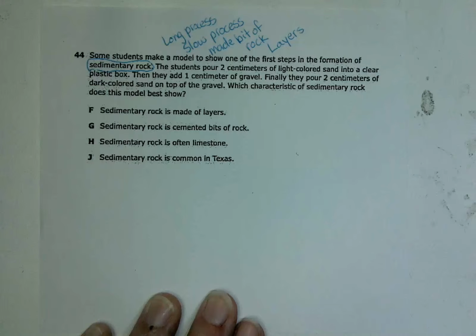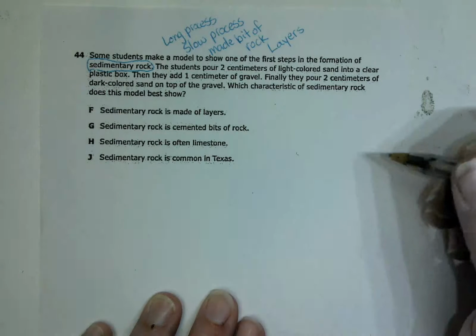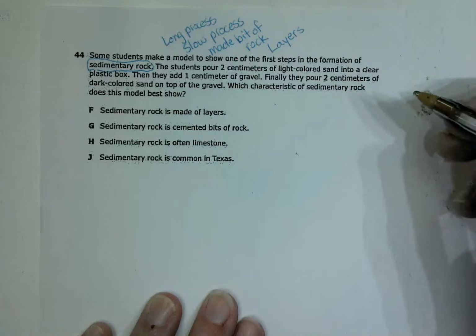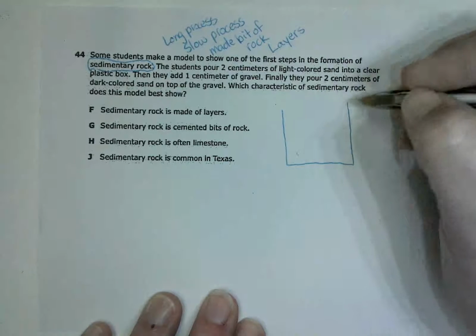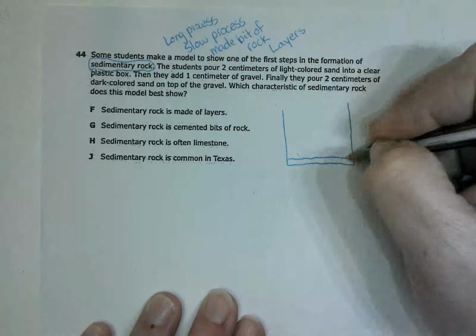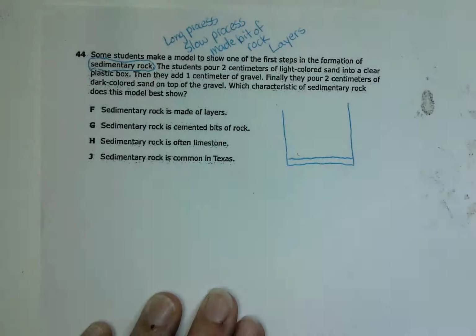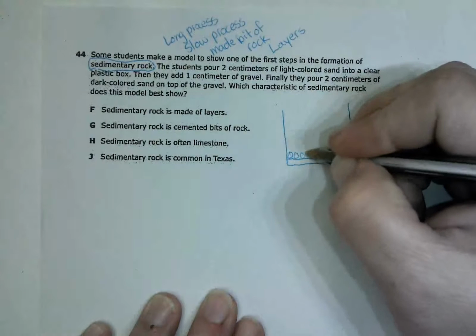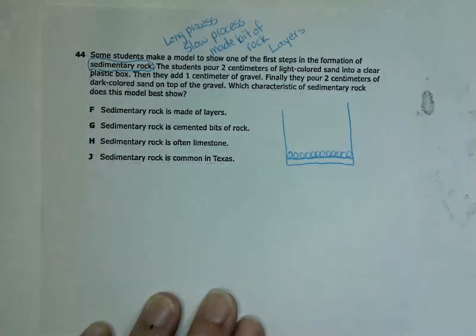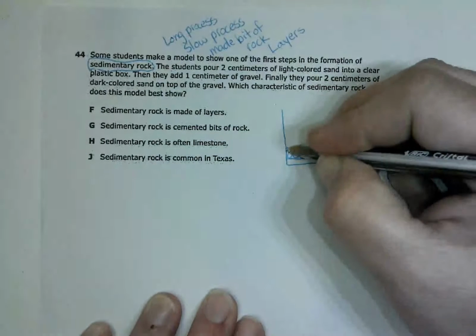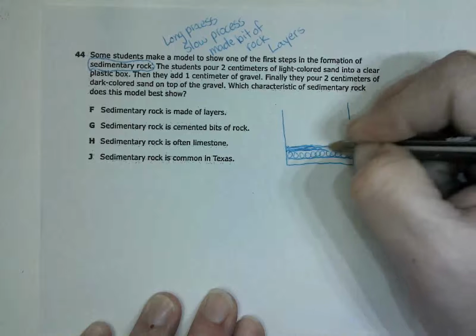The rest of the question reads, a student pours 2 centimeters of a lightly colored sand into a clear plastic box. So we're going to draw a drawing of what we see. And so 2 centimeters of a light colored sand. Then they add 1 centimeter of gravel. So we have our layer of gravel. And finally, they pour 2 centimeters of a dark colored sand on top of the gravel. So now we have a darker colored sand layered on the gravel.